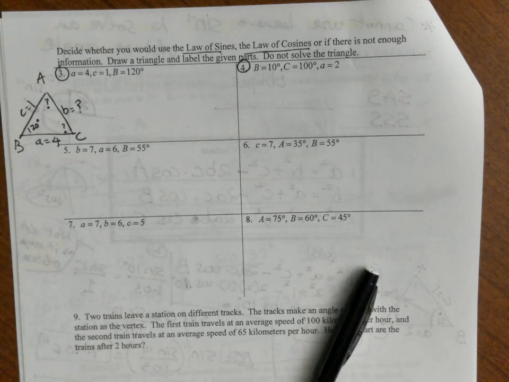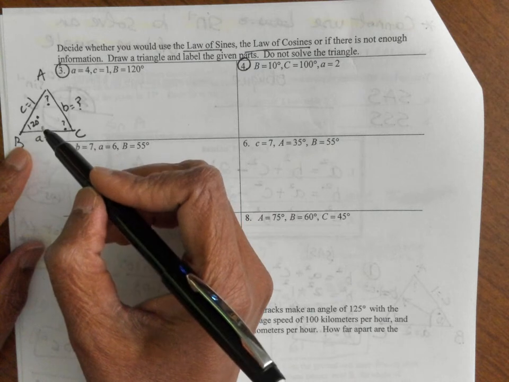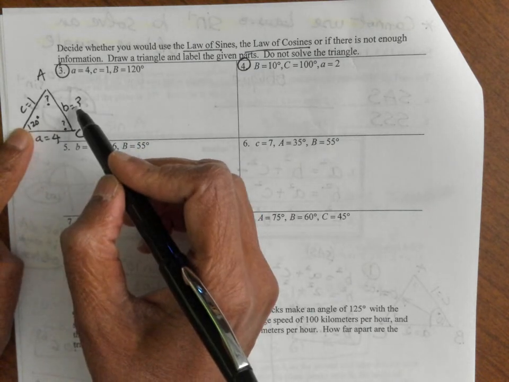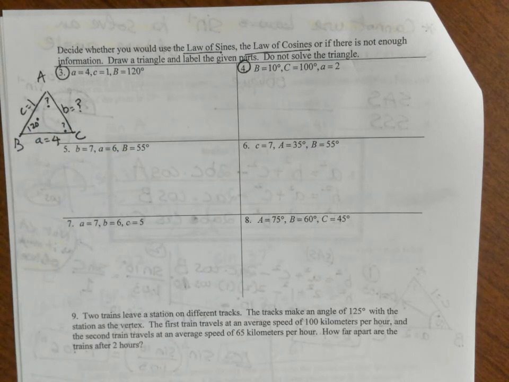Okay, so now my question is, can I use law of sine? Can I start with law of sine? Because that's what they're first telling us to do here. So I'm getting one answer from this side, and she said no, and she is correct. Why can I not use law of sine? Because I don't have an angle and a side opposite to it. There's only one angle given to me, and the side opposite to that is unknown. So I don't have that combination of one angle and the side opposite.